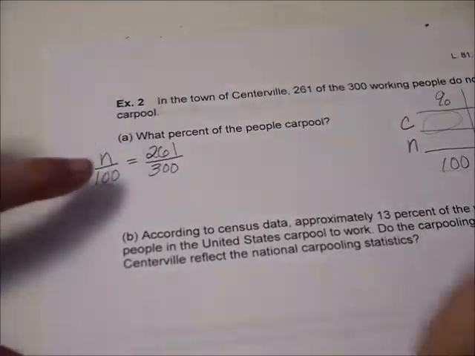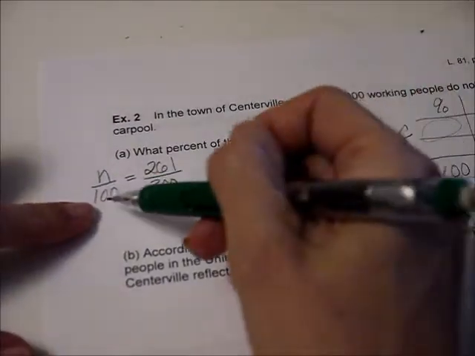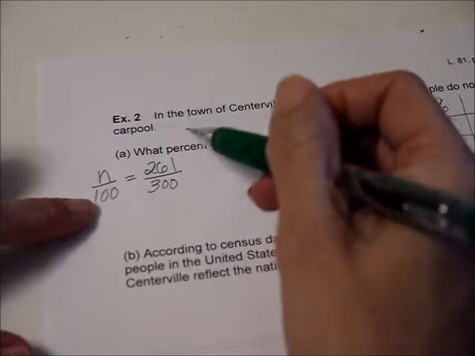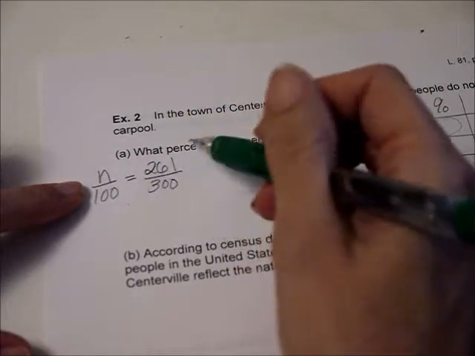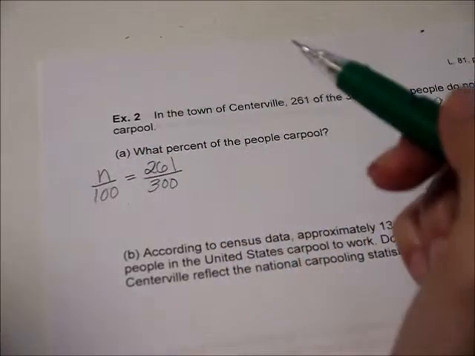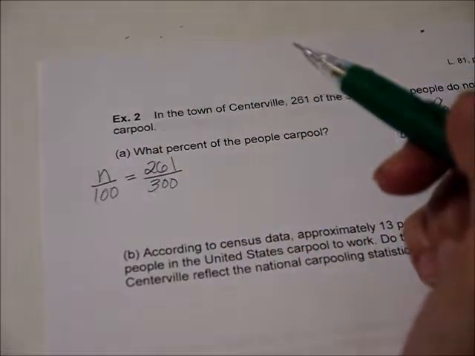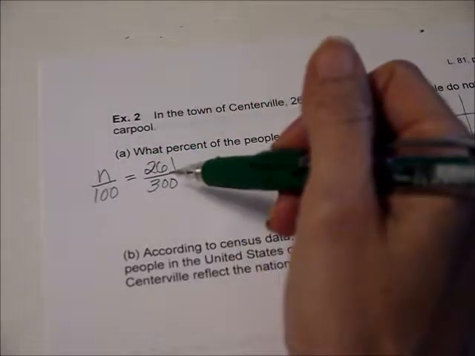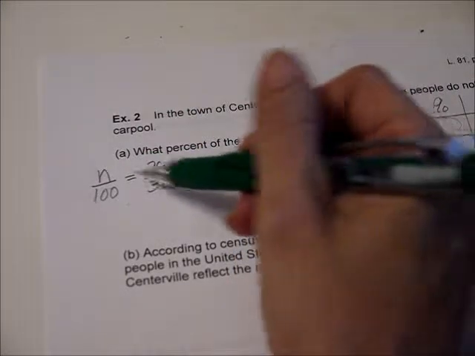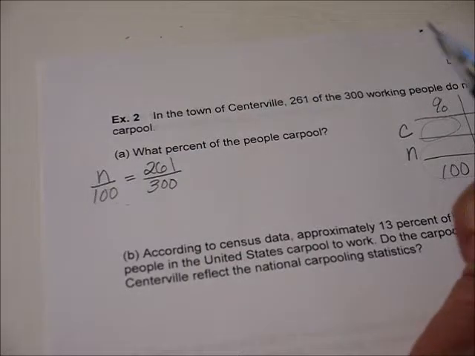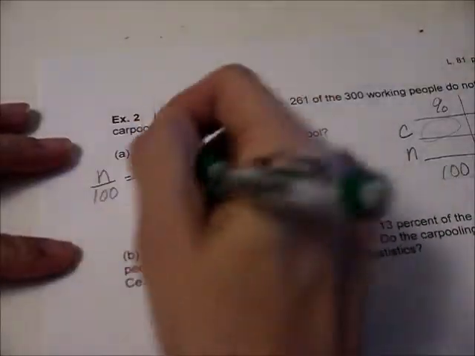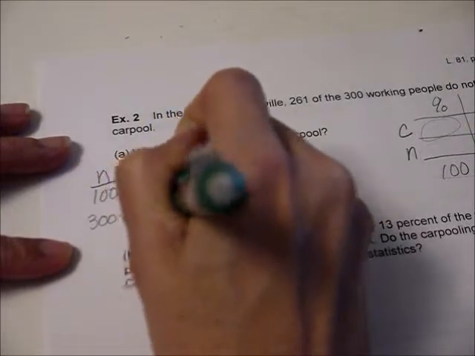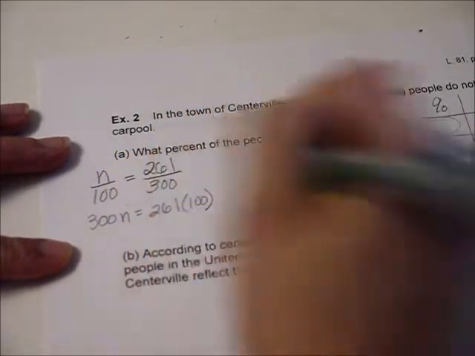Okay, well, this one's easier because we see that 100 times 3 equals 300. So to get the n, we really just have to do 261 divided by 3. And if you can see that, then that's okay. We don't have to do the full solving the equation that way. Okay, but if you did, it would be 300n equals 261 times 100, right?